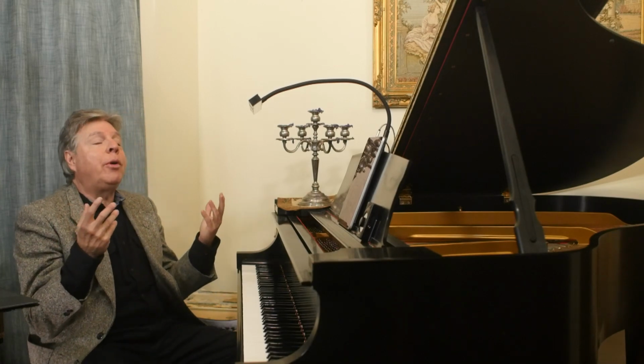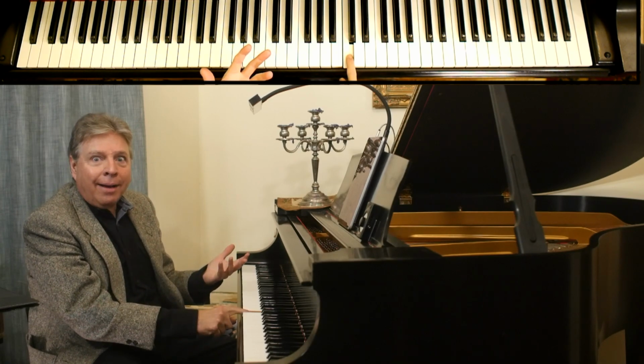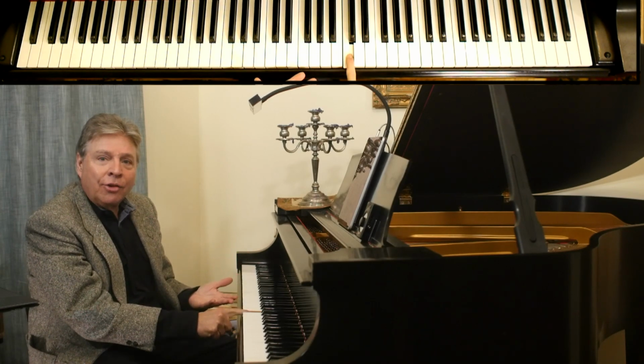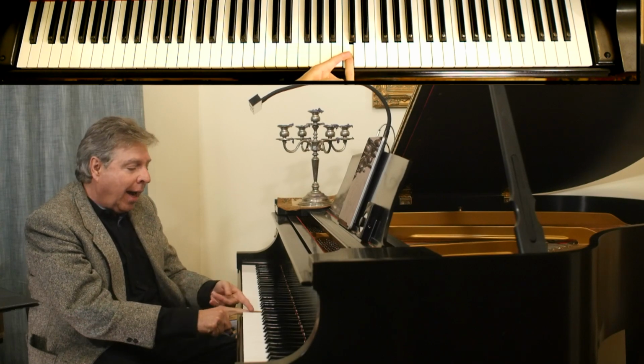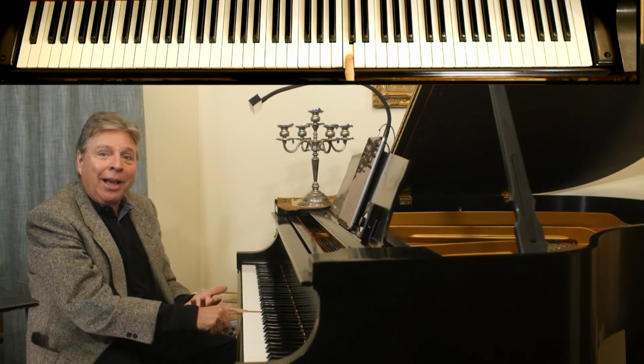The reason why it's harder to achieve balance between parts on the piano, whether it's between the hands or parts within a texture that is more than one note in each hand, is because, as you well know, when you play the piano, the notes are fading away. Listen how quiet that is. So when you're playing more slowly, how can you sustain a note like this?